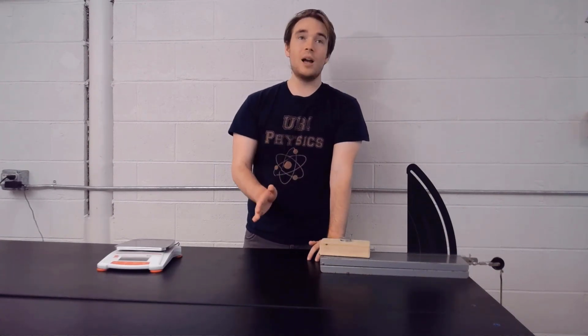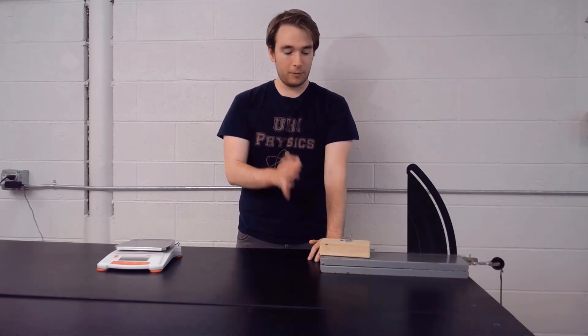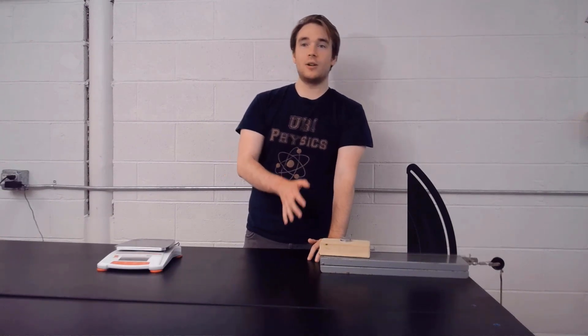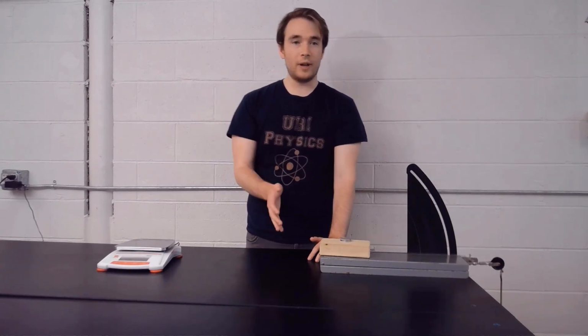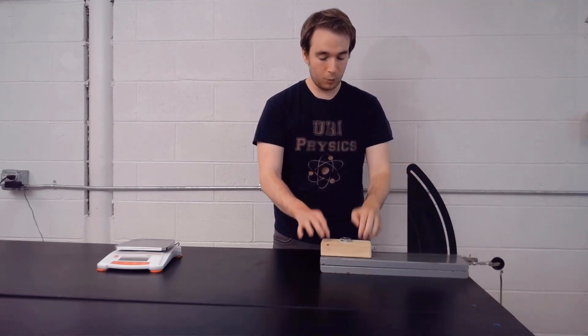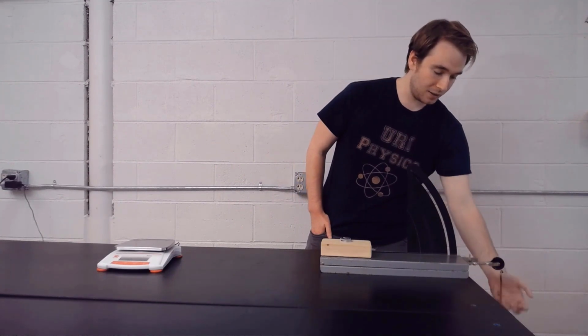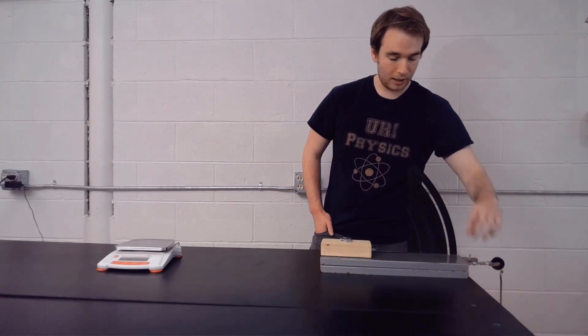There are two different types of friction that we're going to try to explore throughout this lab. The first of which is kinetic friction. Kinetic friction is the type of friction that applies when the two objects that are in contact with each other are moving. To explore that, we're going to have this setup here, which has a wooden block resting on a metal track. We have a pulley system with a hanging mass, which connects to the block by some rope.